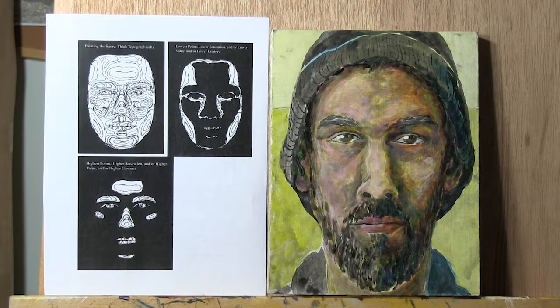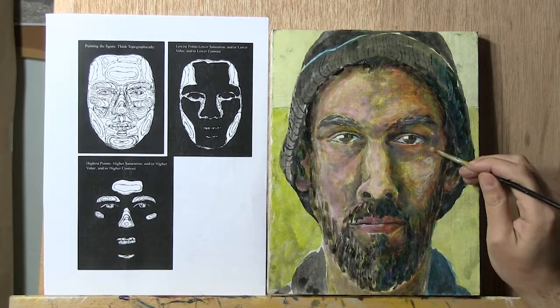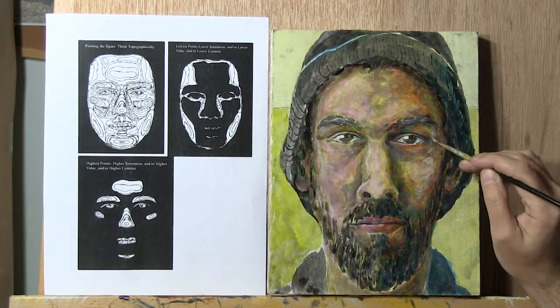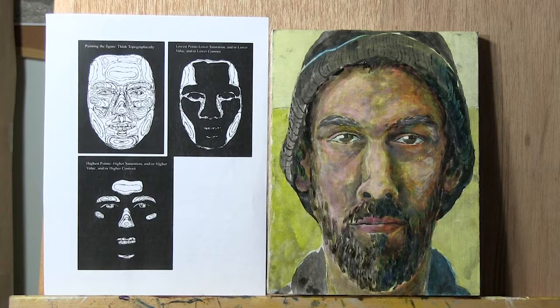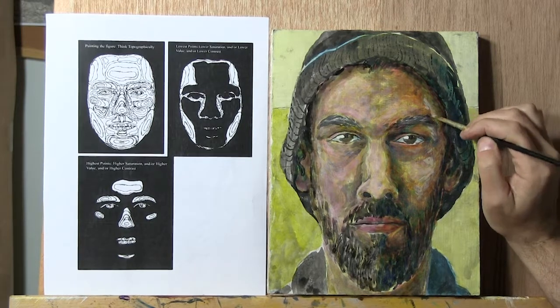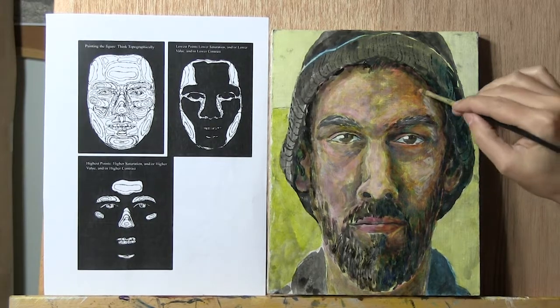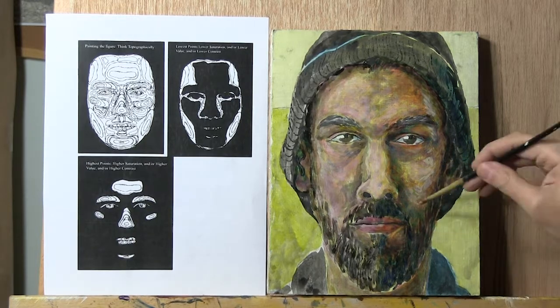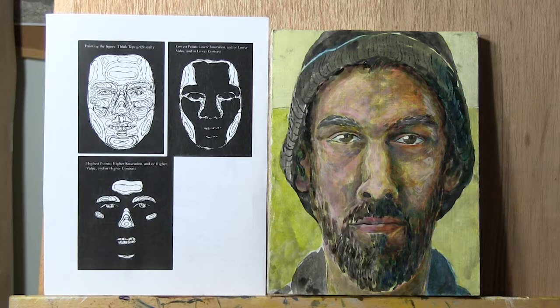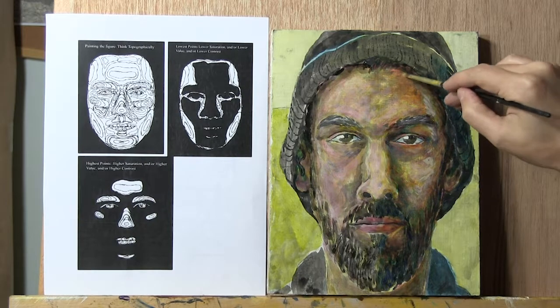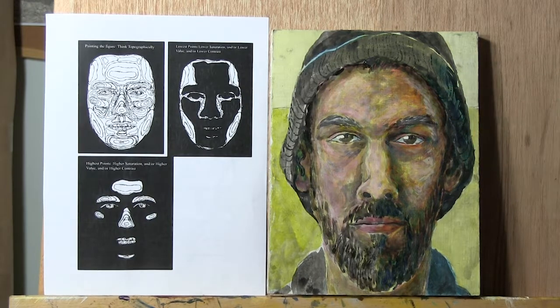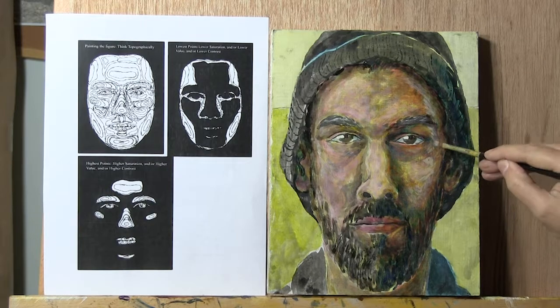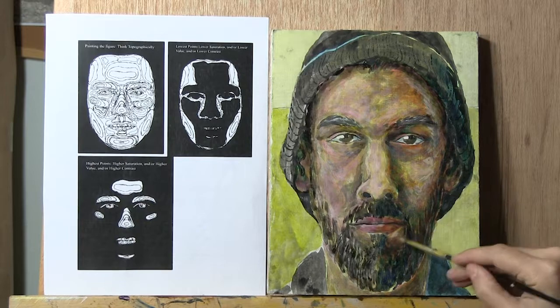So as we talked about, I'm starting with the darker, lower contrast group of hues and working on areas of the flesh that topographically sit back a little bit spatially. So those outer edges of the face and forehead and the neck.